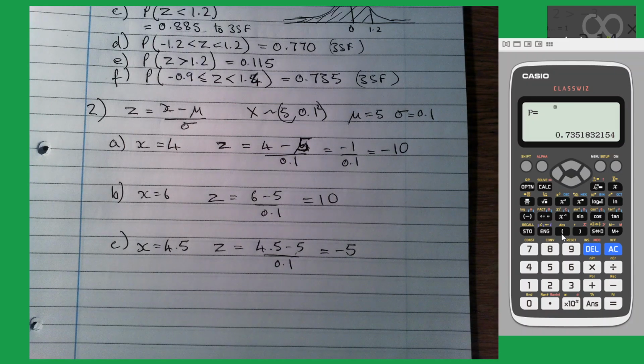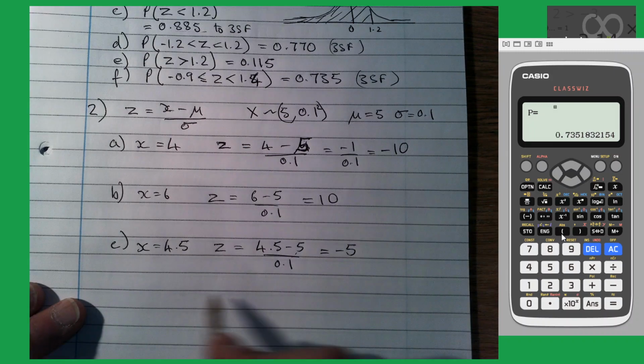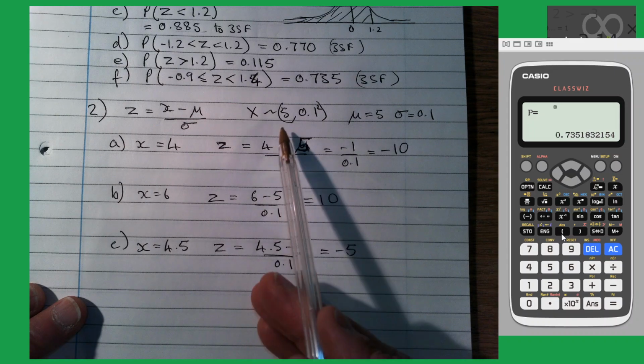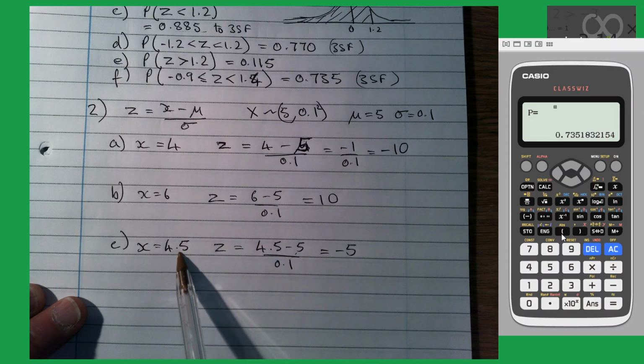So then, just to be clear, if we wanted to find the probability that x is less than 4.5, say, it would be the same as finding the probability that z is less than minus 5.